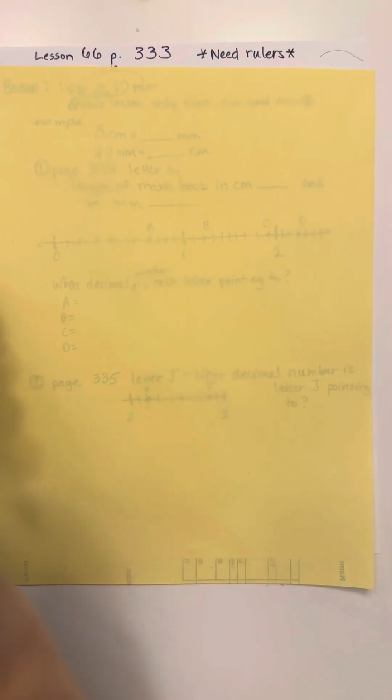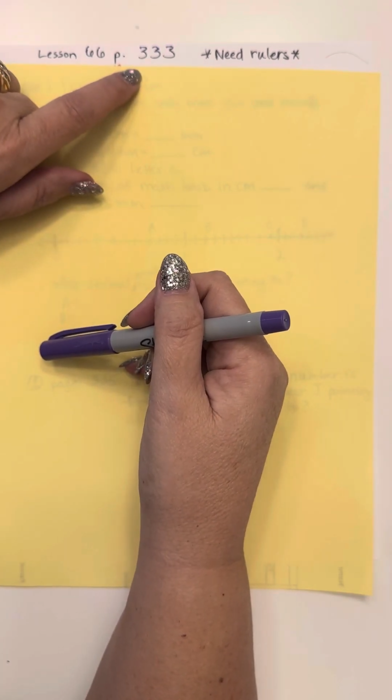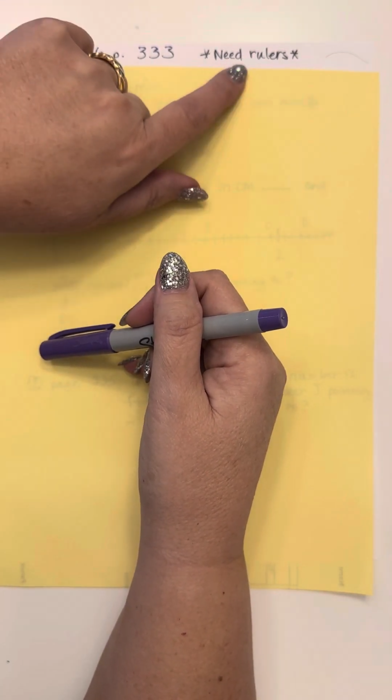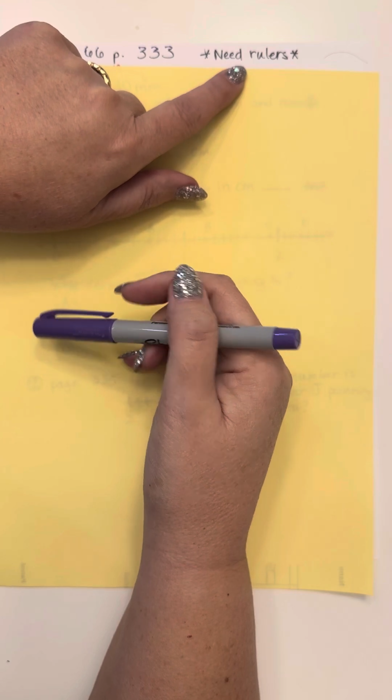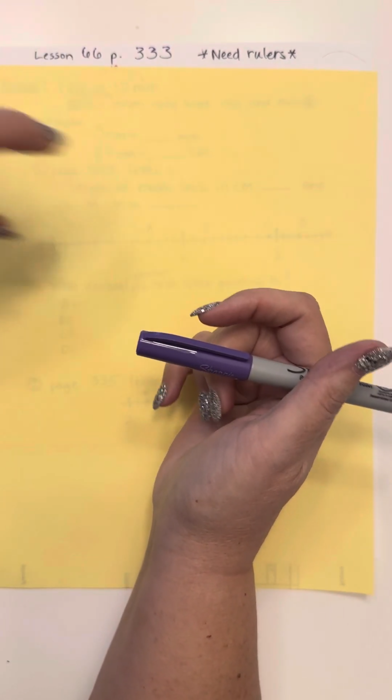Hi Math 6-5. This is lesson 66, located on page 333 in your textbook. And for this lesson, you are going to need a ruler that has both centimeters and millimeters.